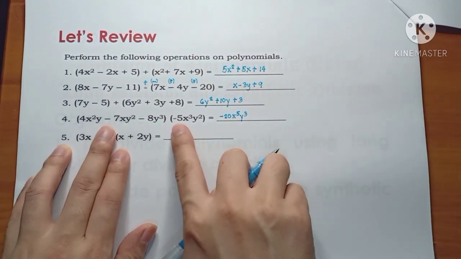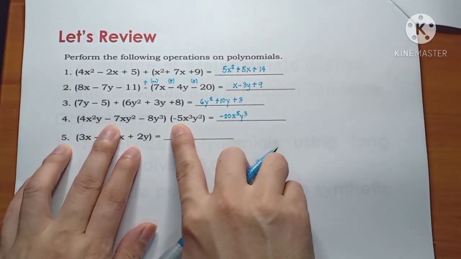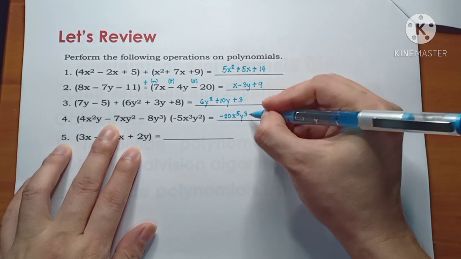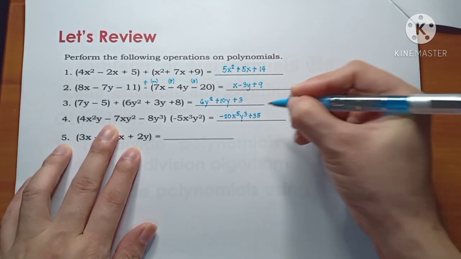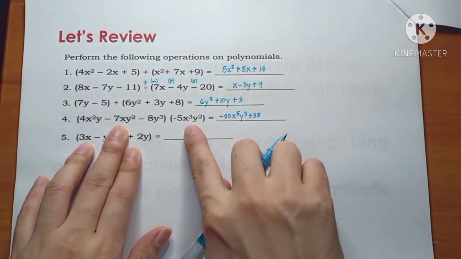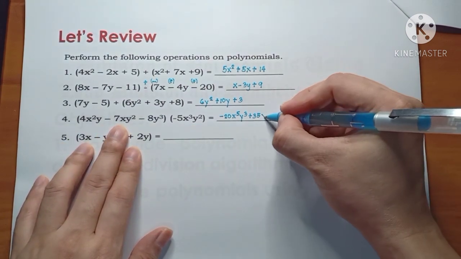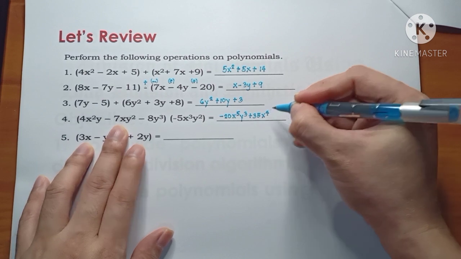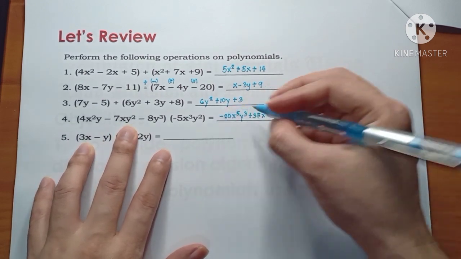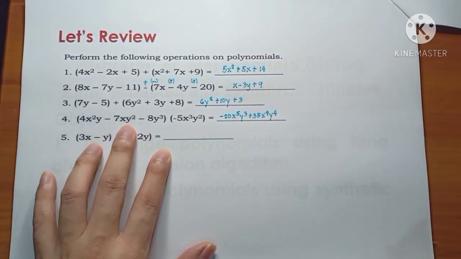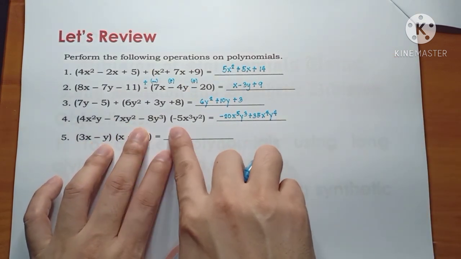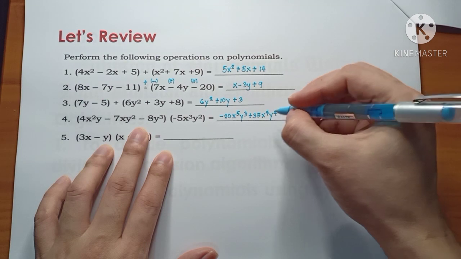Okay, next, negative 5 and negative 7, so that will become positive 35. And then x and x cubed, so that's x to the fourth. Then y squared and y squared, so that is y to the fourth. Now, negative 8 and negative 5, so that is positive 40.